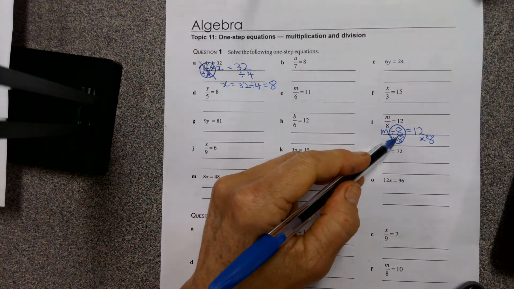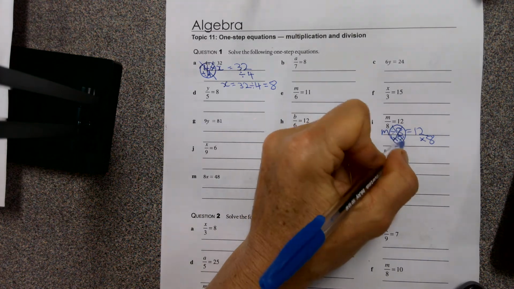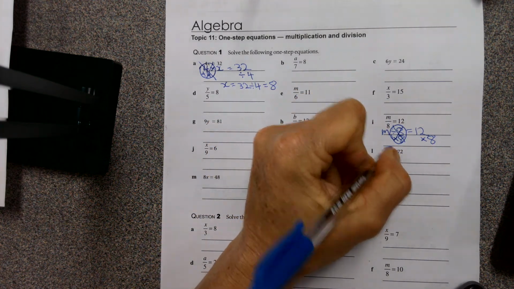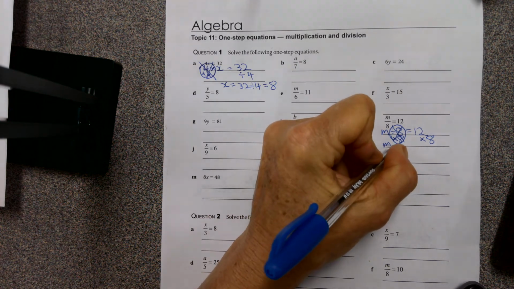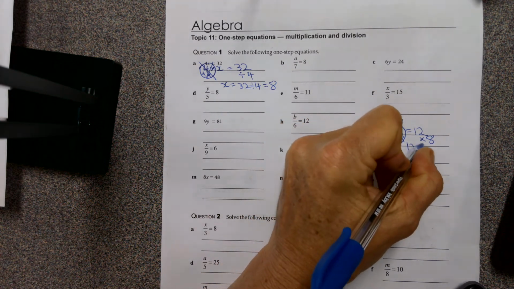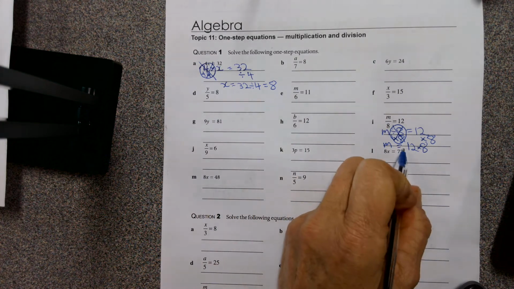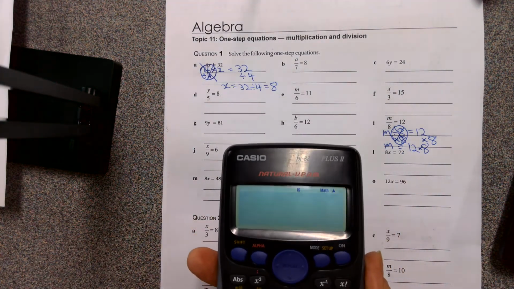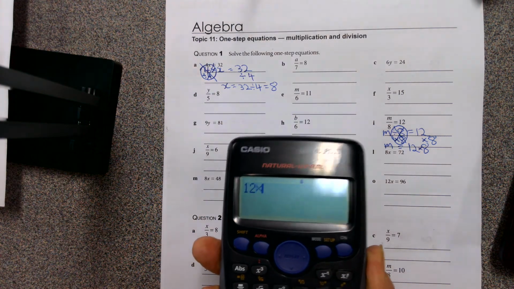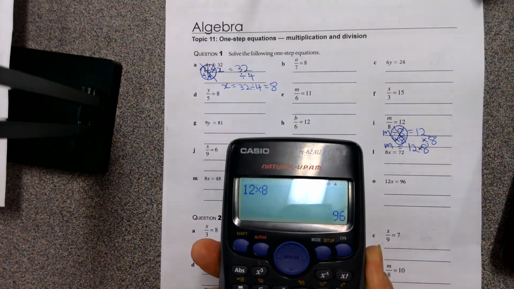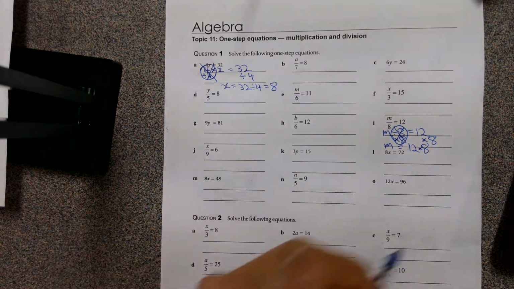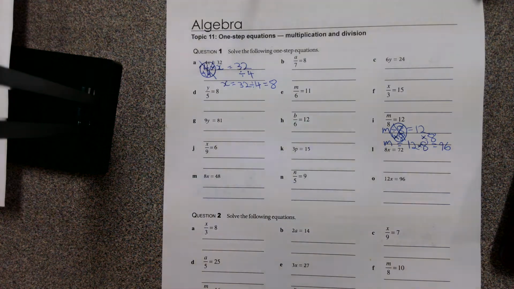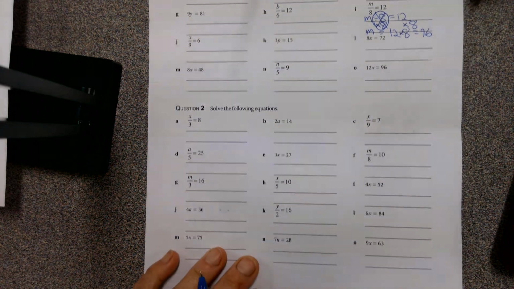If you've got 8 and you divide by 8, that equals 1. So 1m still equals m. So we get m equals 12 times 8. Sorry, I'm left-handed. 12 times 8 on your calculator. Cancel your last answer. 12 times 8 equals, and you get 96. So our answer is 96. Alright, let's go through them again in question 2.